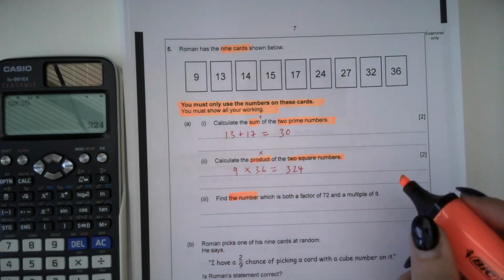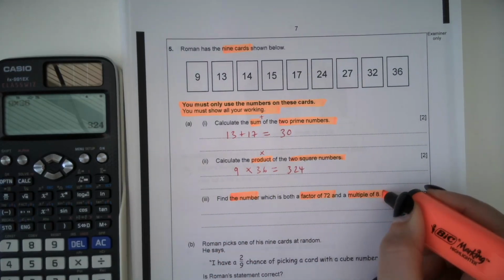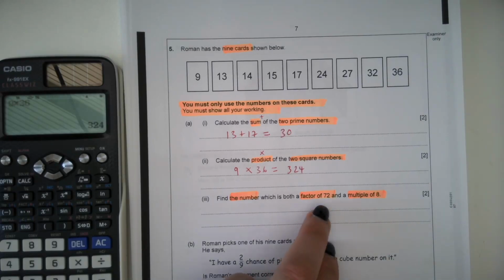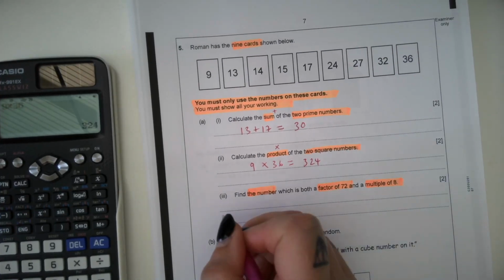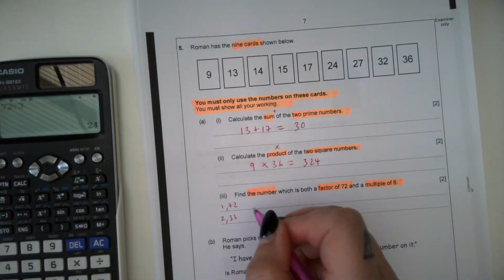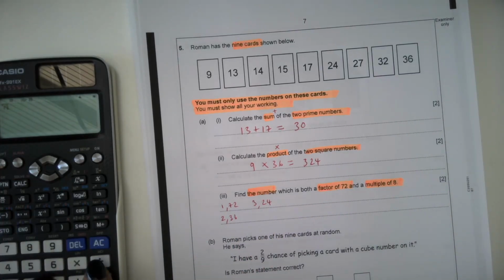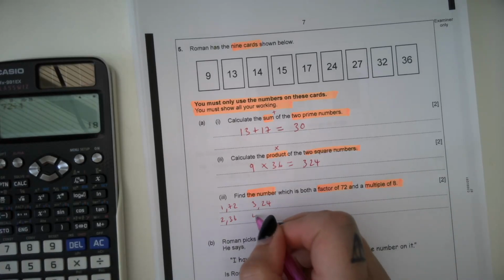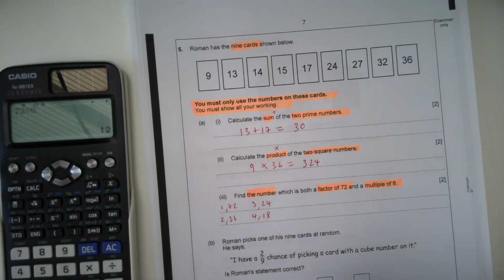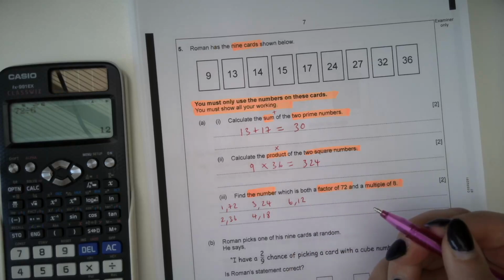So just one number, which is a factor of 72 and a multiple of 8. Okay, so factors of 72, we're going to start with those first. So factor pairs, 1 times 72. 2 times 36. If you're not sure, guys, 72 divided by 3, 3 and 24. 72 divided by 4, 4 and 18. 72 divided by 5 doesn't work. 72 divided by 6, 6 and 12.